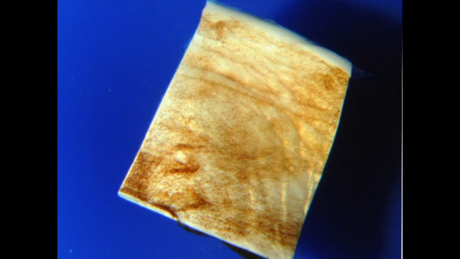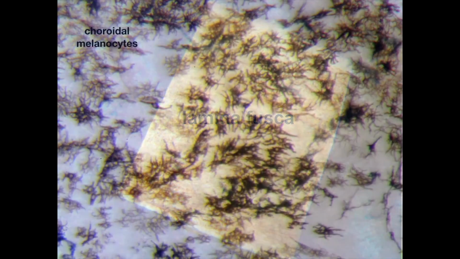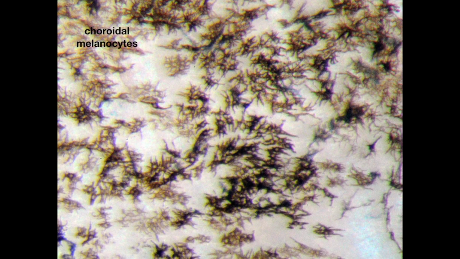A thin layer of connective tissue containing melanocytes remains attached to the inner surface of the sclera when the choroid is peeled away. This pigmented layer is called the lamina fusca. The dendritiform melanocytes found in the lamina fusca are seen in this high magnification macro photo. The amount of pigment and the size of the melanocytes varies with the color of the eye.